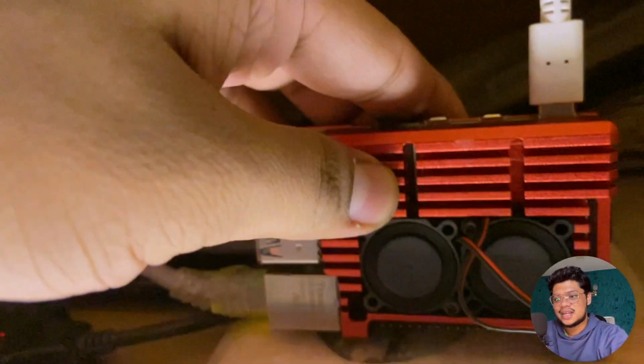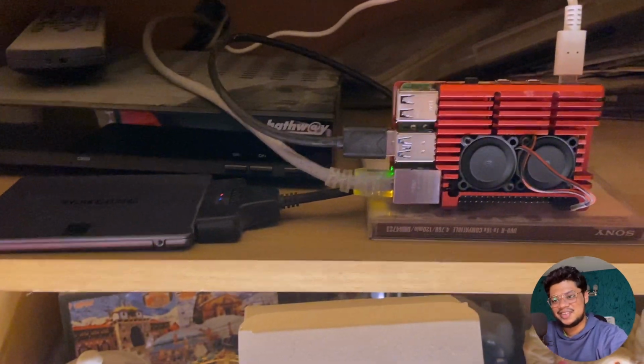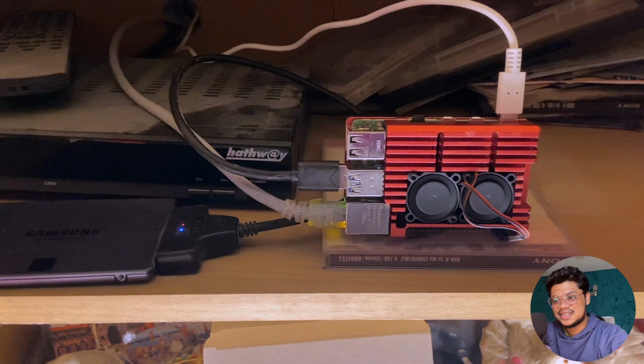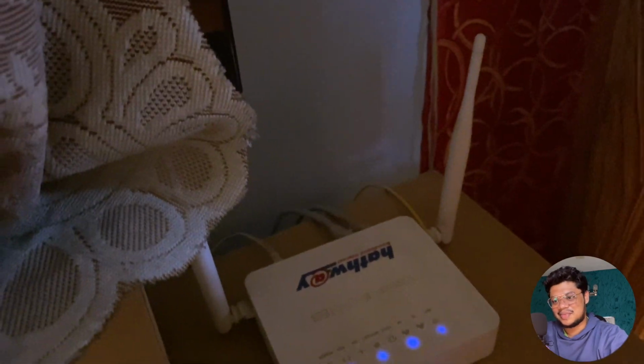There is a memory card attached to it, and this entire setup is present in my TV trolley. There is an Ethernet cable over here which goes and connects to my router. So that's pretty much about my setup.